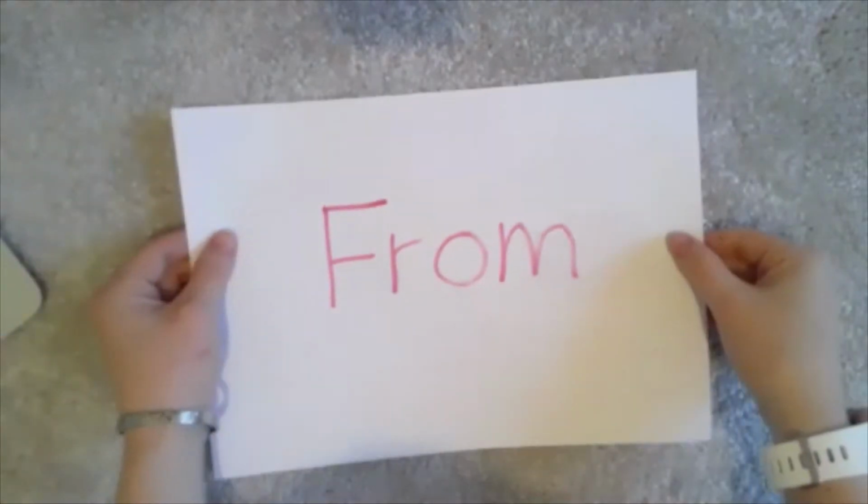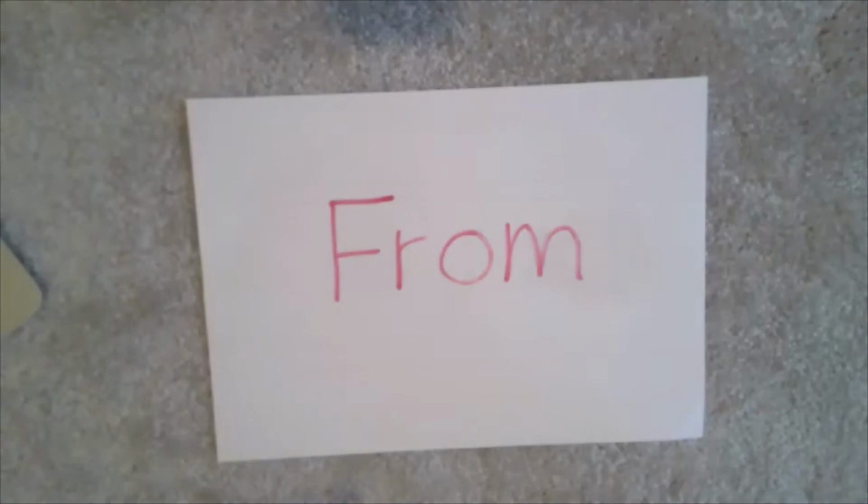And once we've done that, we're going to have a think about, we thought about how we start our letter, then we have our message, what we actually want to put in our letter, then we finish our letter by writing from. Well done if you said from, and then who the letter's from. So I would write from Miss Sutton.